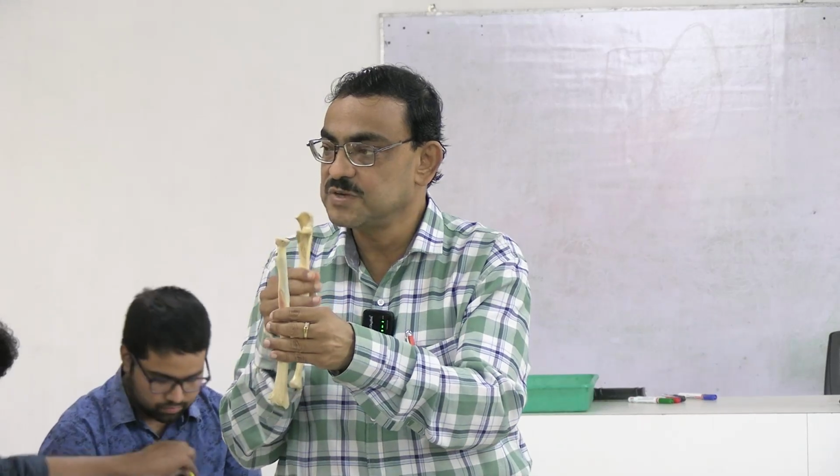So ulna, this is the ulna, is the medial most bone of the forearm, and this is post-axial bone. Okay, this was the pre-axial and this was the post-axial. After rotation, this becomes medial. So this is ulna.